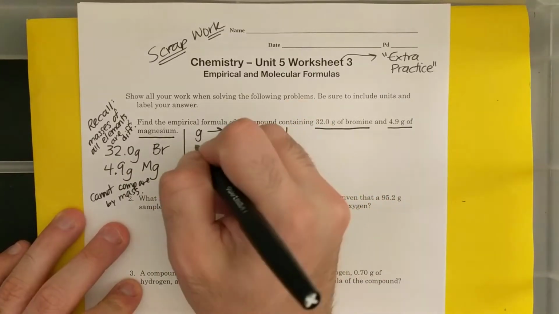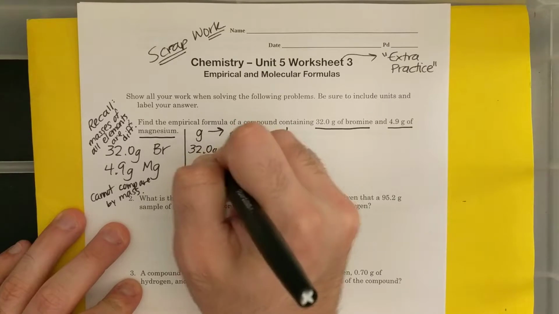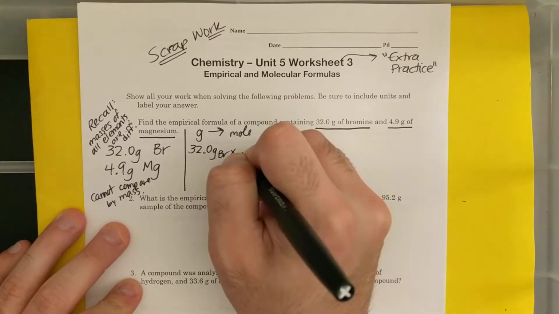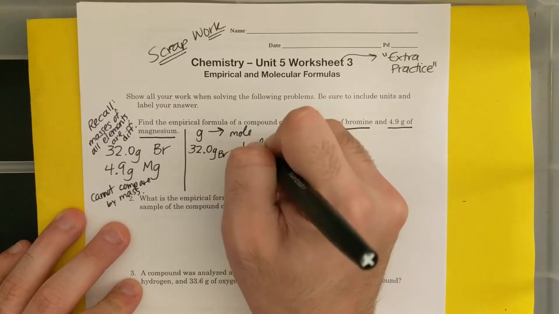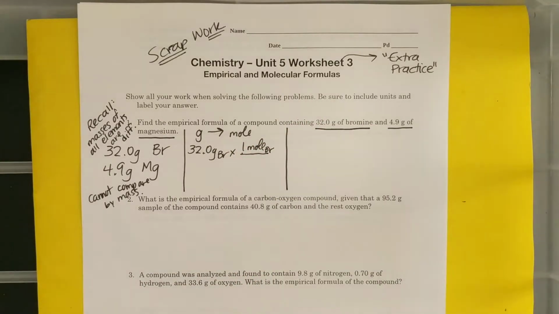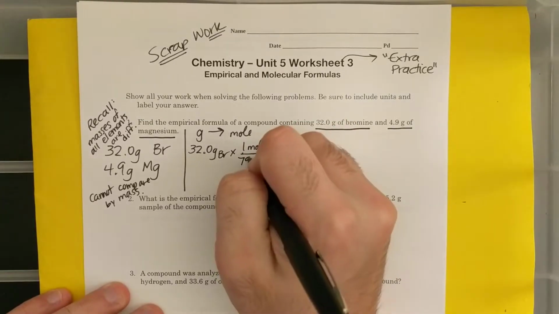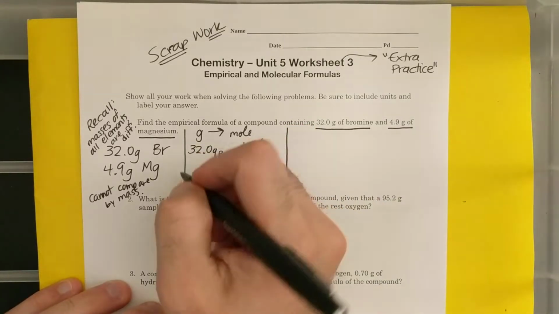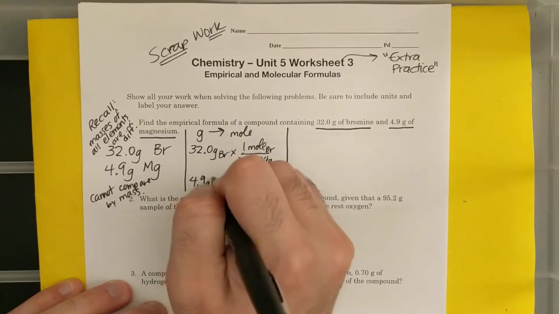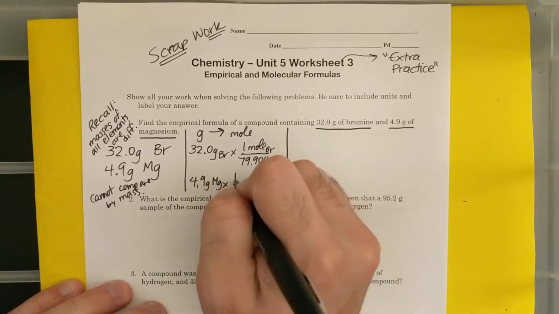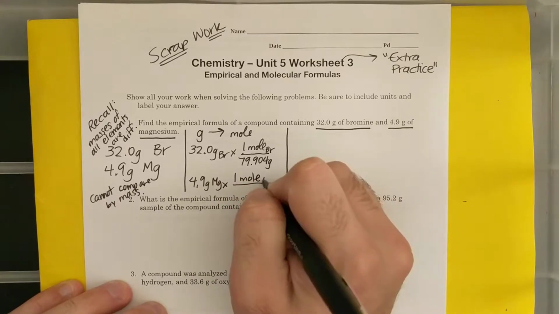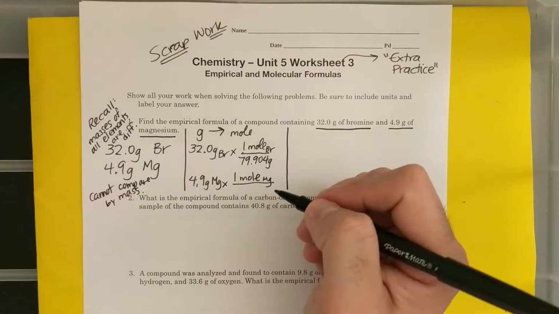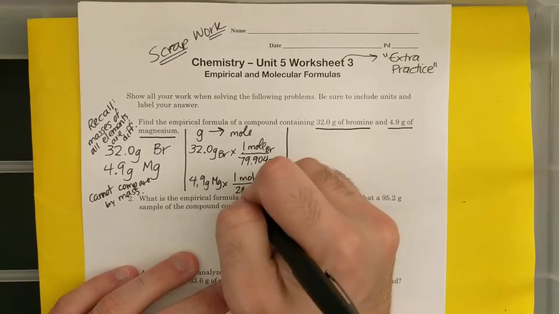So now let's convert 32 grams of bromine to moles. And that's by multiplying by 1 mole of bromine over its molar mass. And if you use a periodic table, you'll see that the molar mass of bromine is 79.904 grams. Okay? And I'll do the same thing for magnesium: 4.9 grams of magnesium times 1 mole of magnesium over the molar mass of magnesium, which is 24.305 grams.